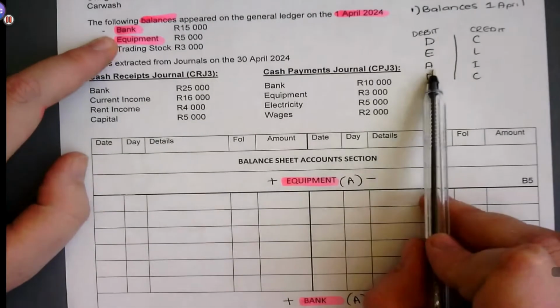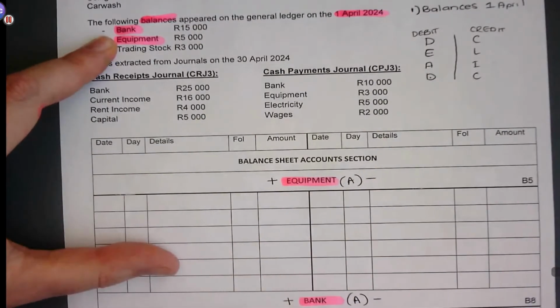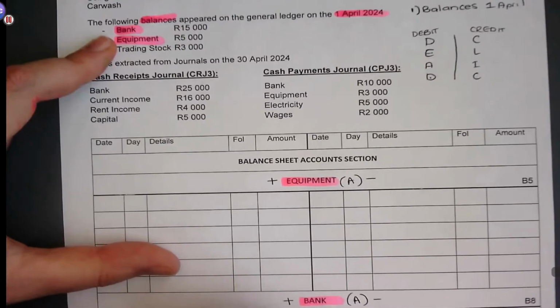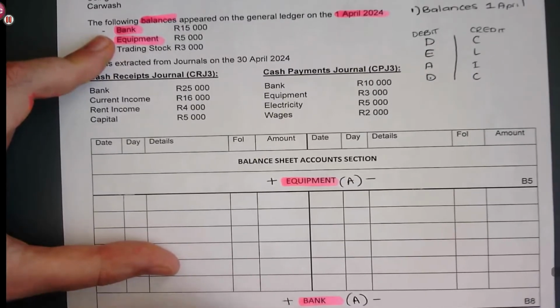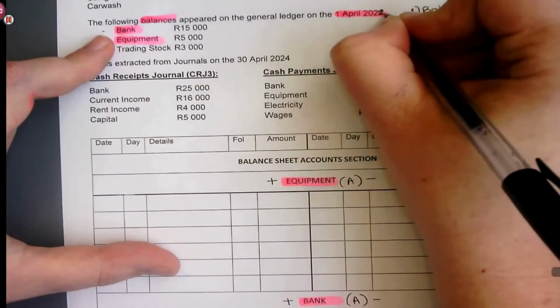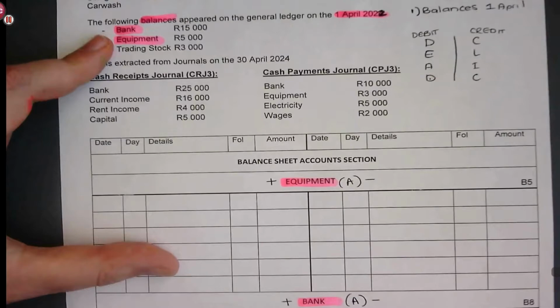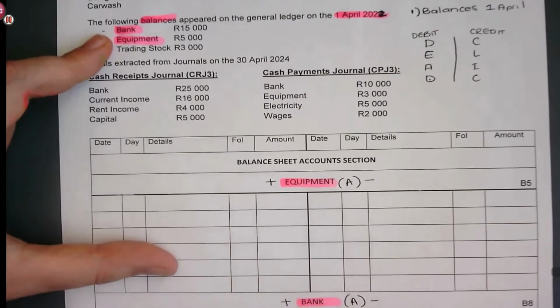Bank is an asset, so I'm going to write it on this side. Now what am I entering in? Looking at my details, I'm entering in my balance for the 1st of April 2022. Sorry, this should say 2022. The amount is 15,000 Rand.